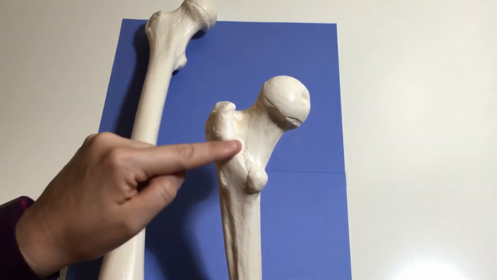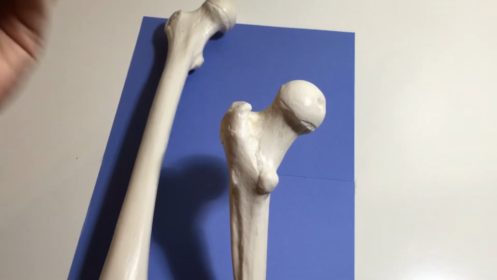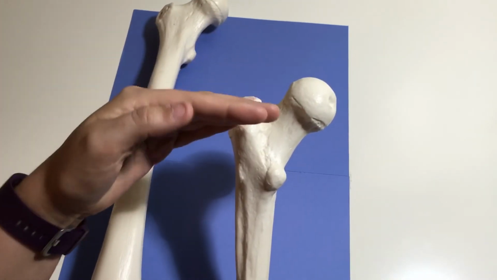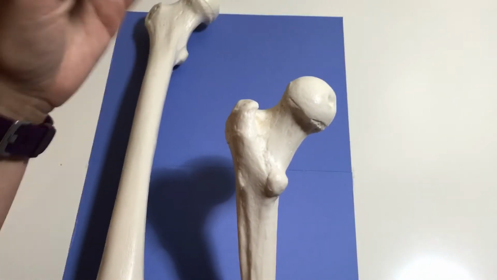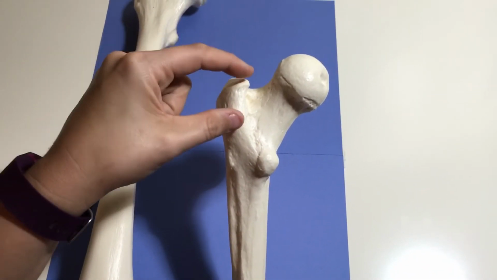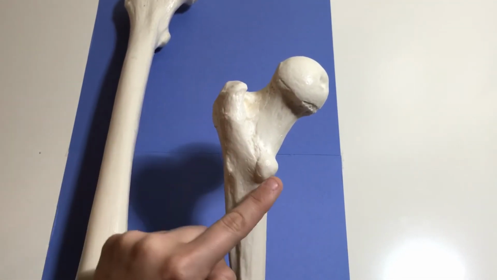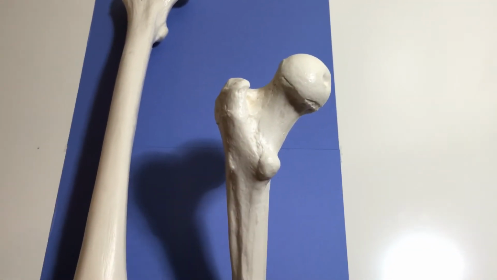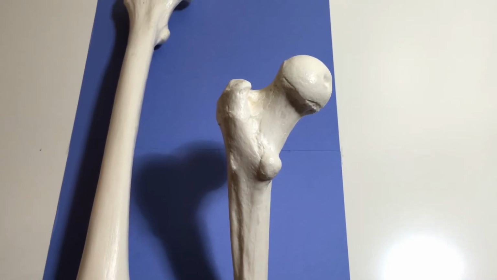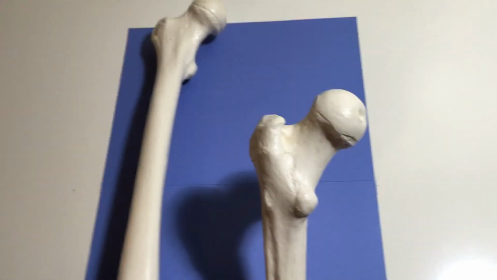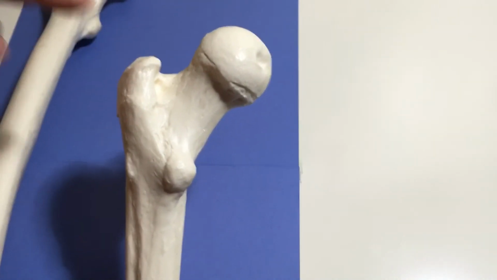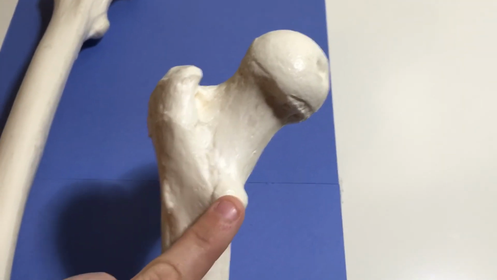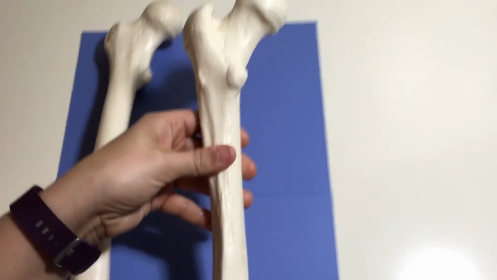Remember, greater means larger, but usually when we use the term greater, it will be superior as well. This is the lesser trochanter. They serve as attachment sites for several muscles of the lower limbs and buttocks.